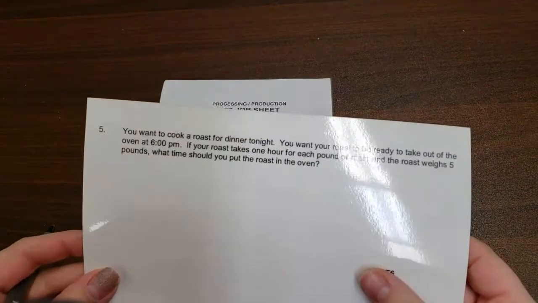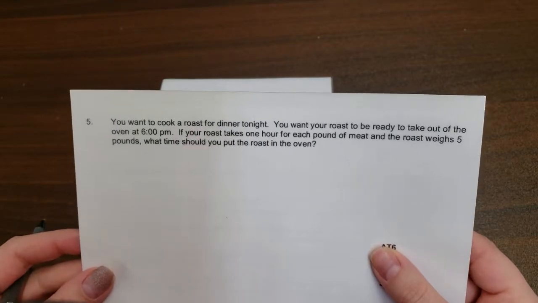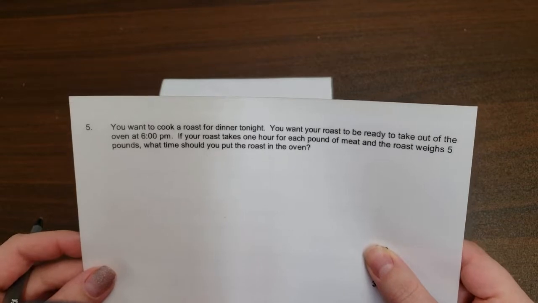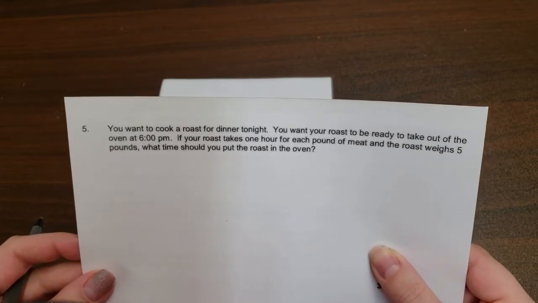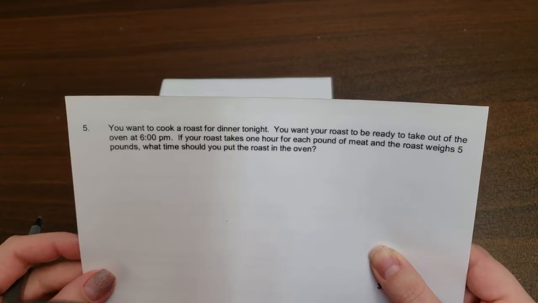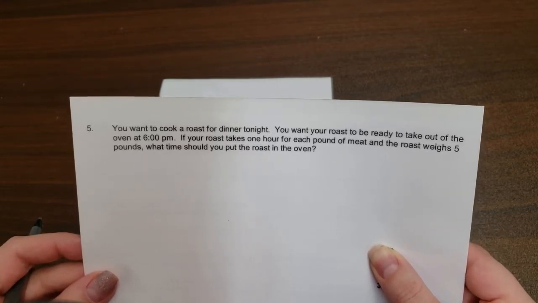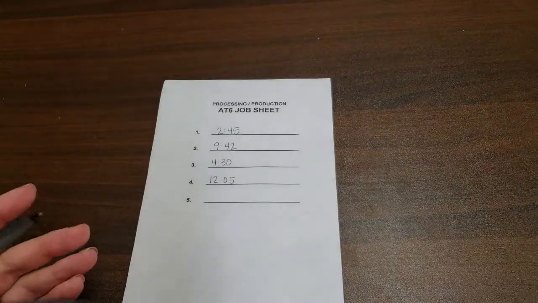Number 5. You want to cook a roast for dinner tonight. You want your roast to be ready to take out of the oven at 6 p.m. If your roast takes 1 hour for each pound of meat and the roast weighs 5 pounds, what time should you put the roast in the oven? 5 pounds of meat will make it 5 hours. Start at 6 p.m. and subtract 5 hours. You get 1 p.m.